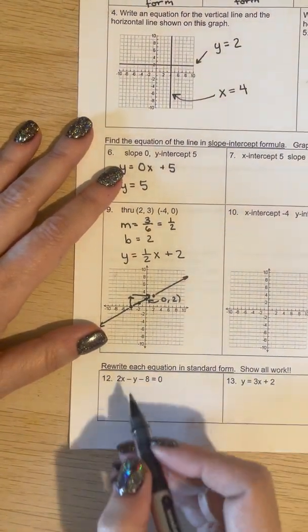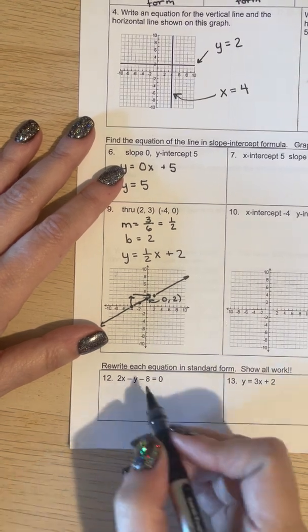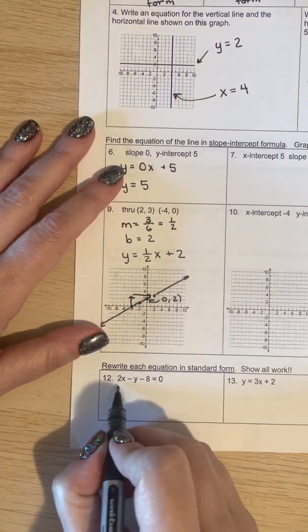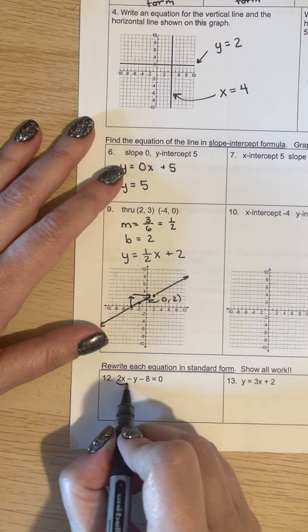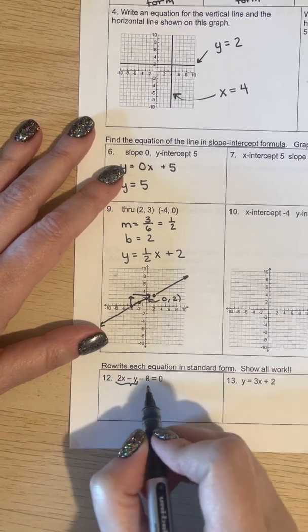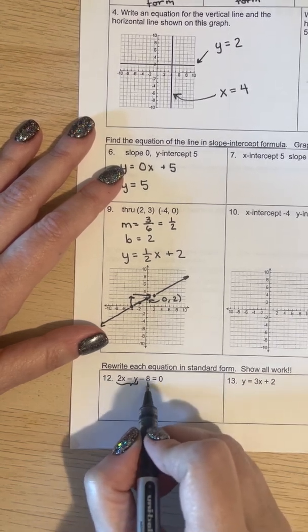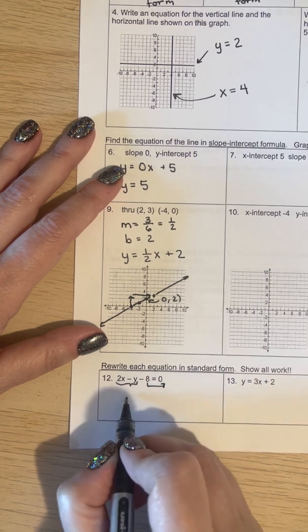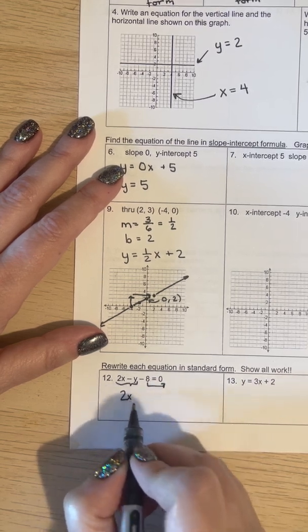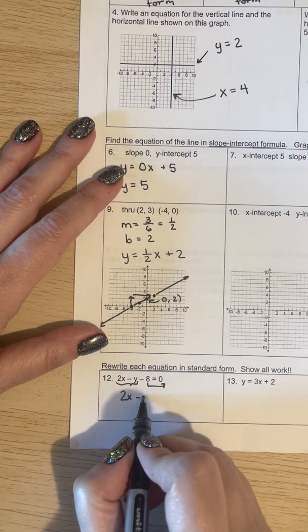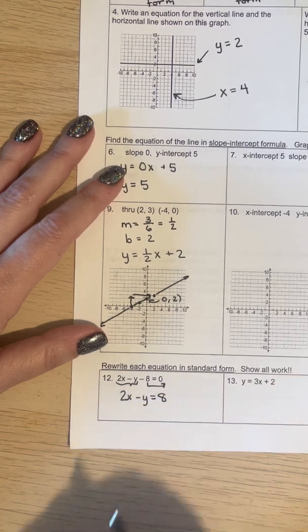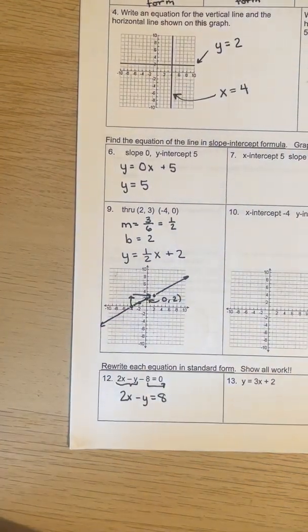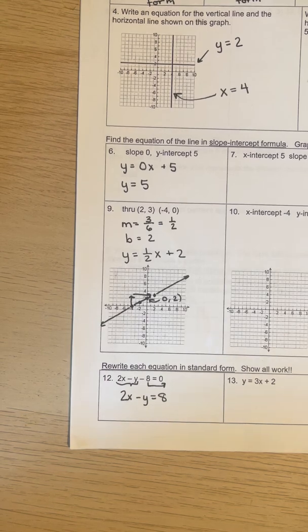So let's slide in. Why don't we try number 12 together? Knock out one of your homework problems. So it's mostly right. These 2 pieces right here look good, but unfortunately that piece is in the wrong place, so I got to get it to the other side. So standard form would simply be 2x minus y equals 8. That's standard form. That's really all there is to it.